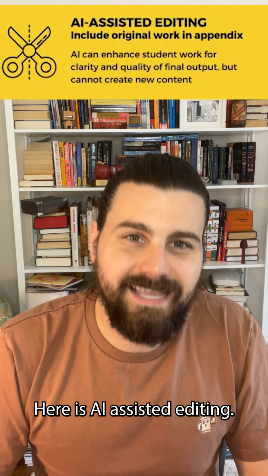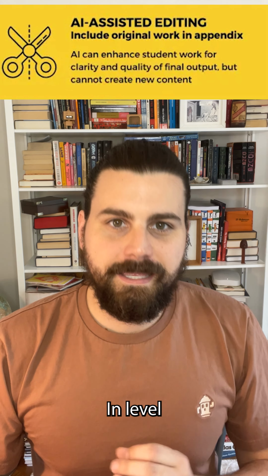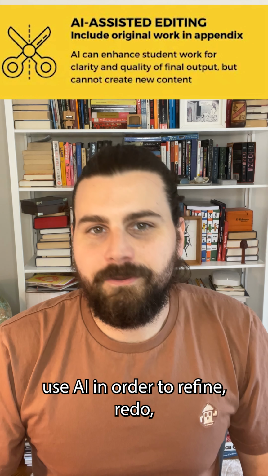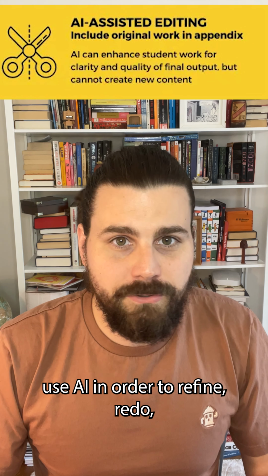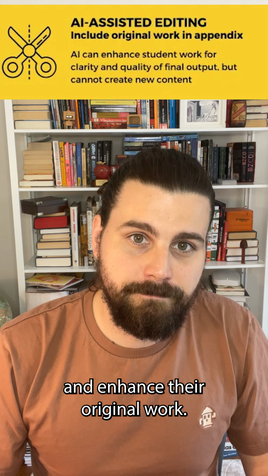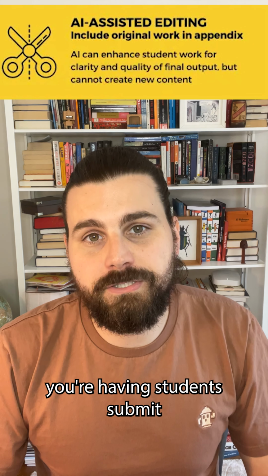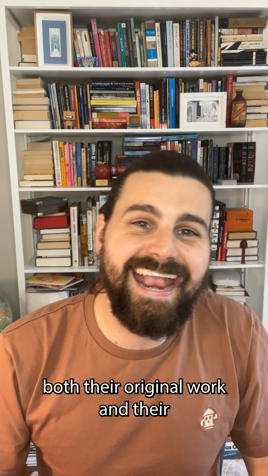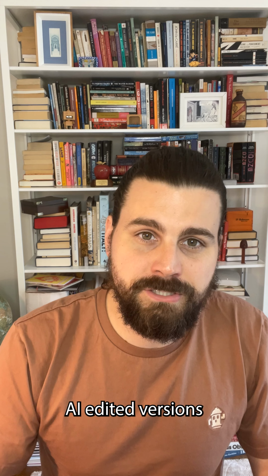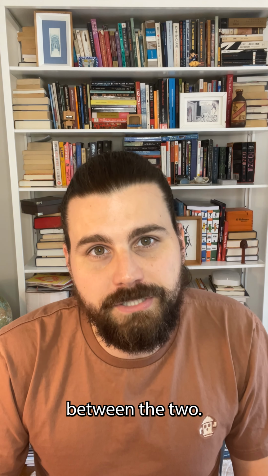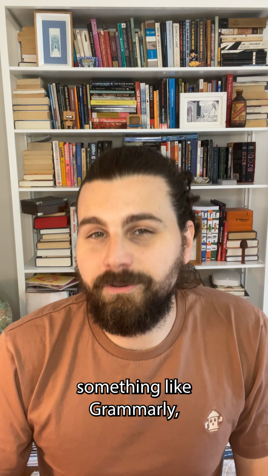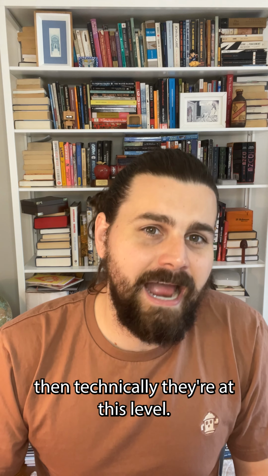Level 3 here is AI-assisted editing. In level 3, students use AI in order to refine, redo, and enhance their original work. A lot of times at this level, you're having students submit both their original work and their AI-edited versions in order to see the comparison between the two. If students are using something like Grammarly, then technically they're at this level.